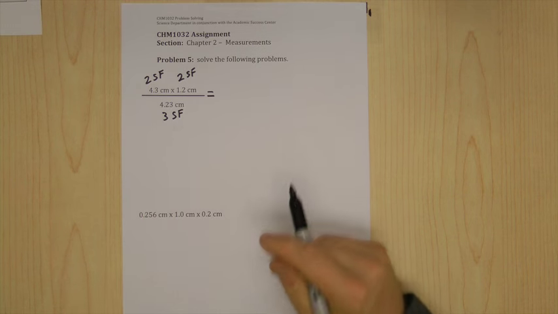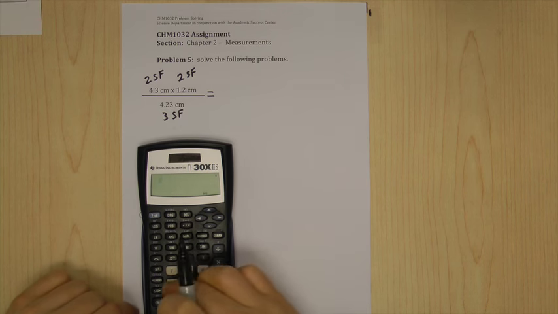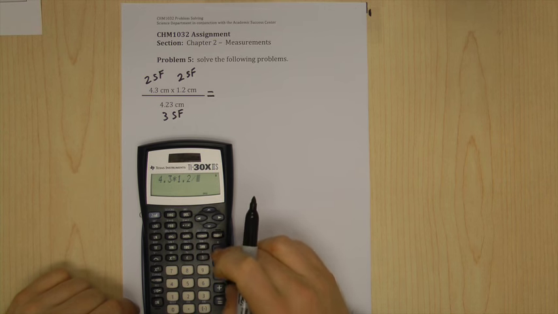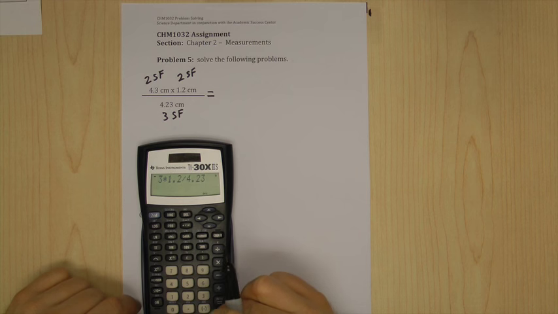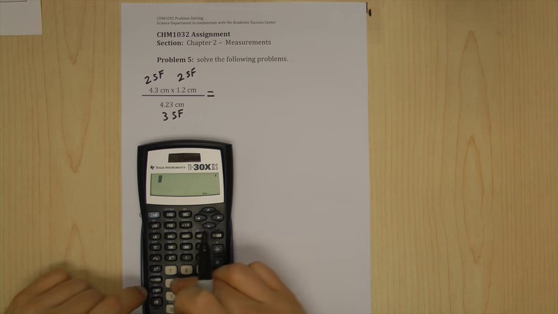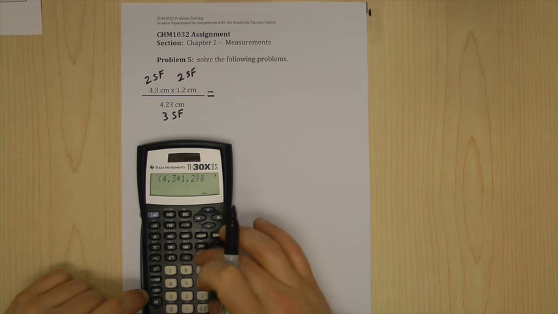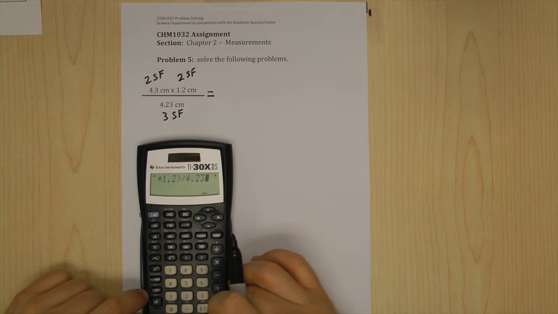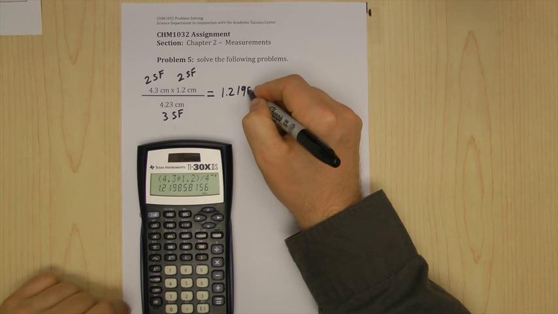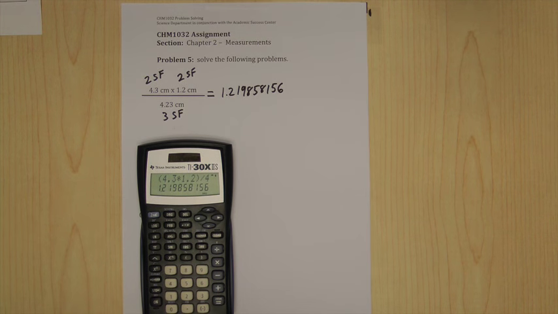So now, let's bust out our calculators and let's see what we can get done here. Clear that number. 4.3 multiplied by 1.2 divided by 4.23. Let me try that one more time. 4.3 multiplied by 1.2 divided by 4.23. There we go. 1.219858156. That's a lot of digits.